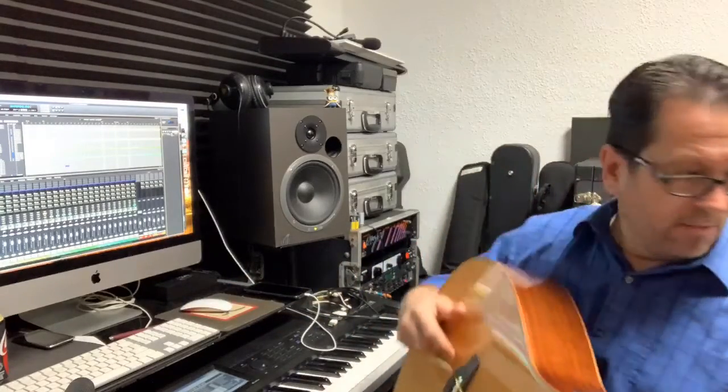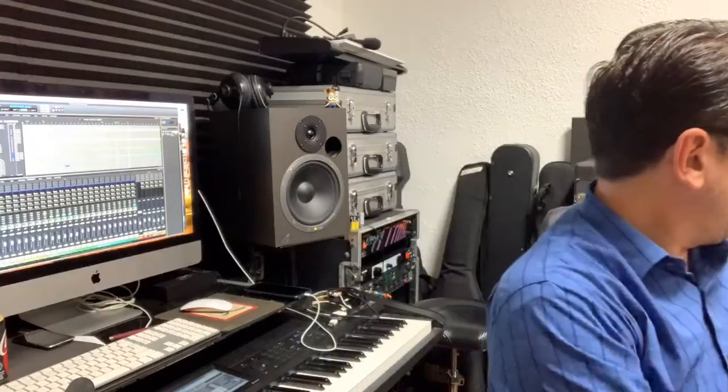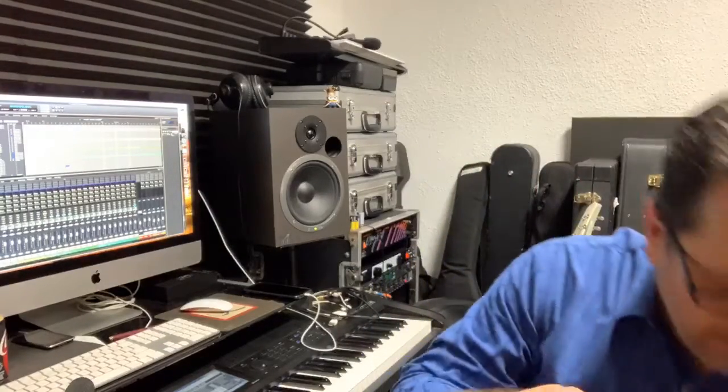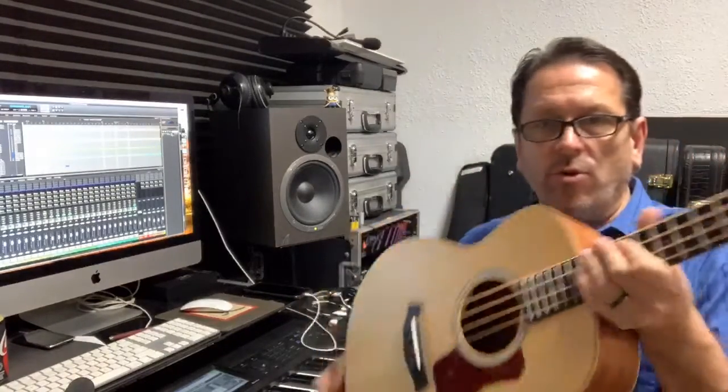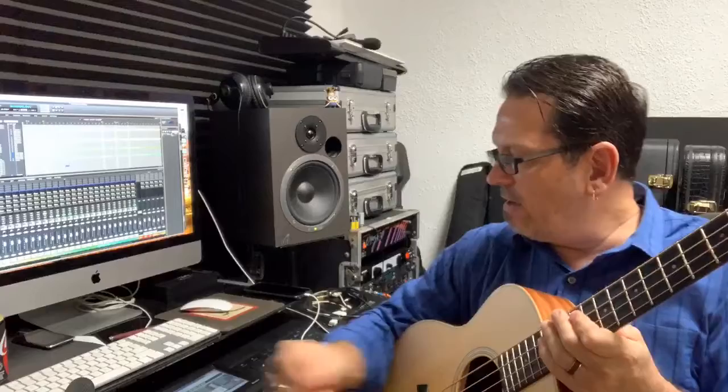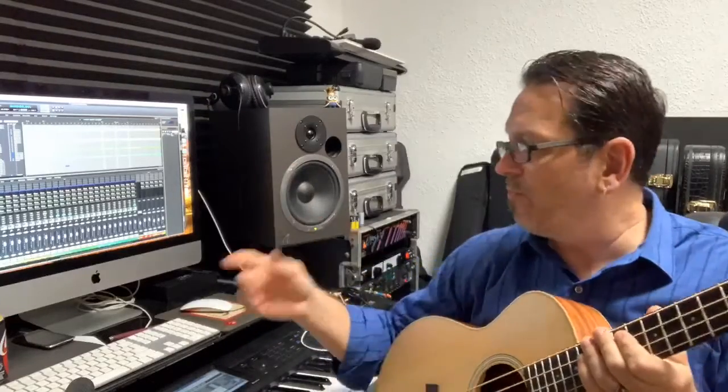Then I took the liberty to grab my cute little acoustic bass, and I'm going to show it to you because it's kind of cool. Sometimes there's just too many things sitting around here, but I grabbed my cute little acoustic bass, and I thought, okay, what goes with that recording?